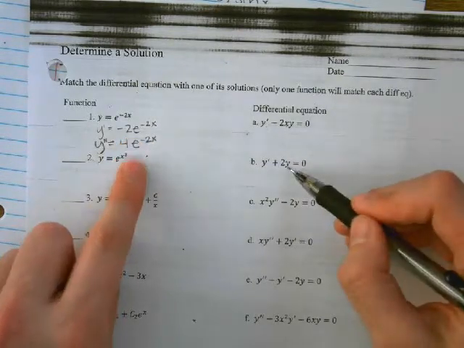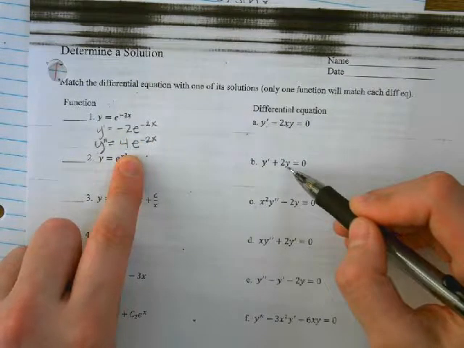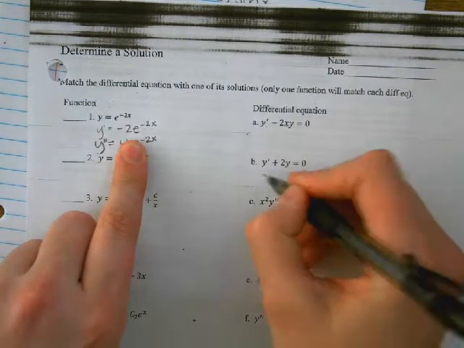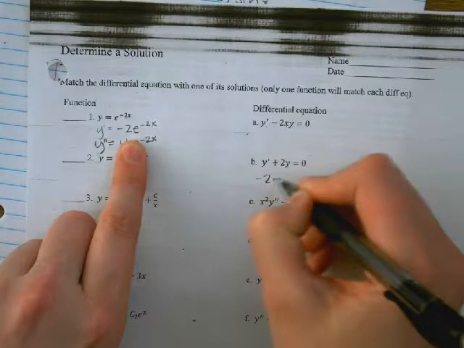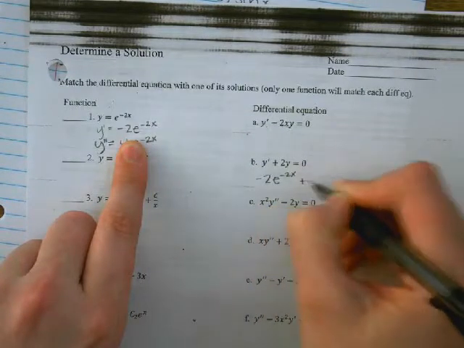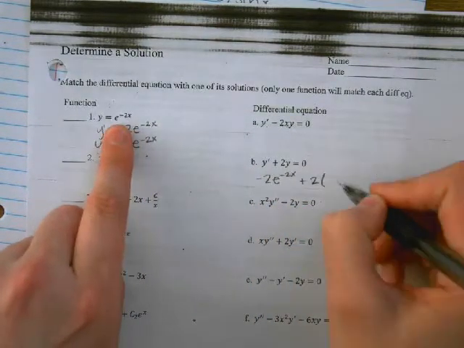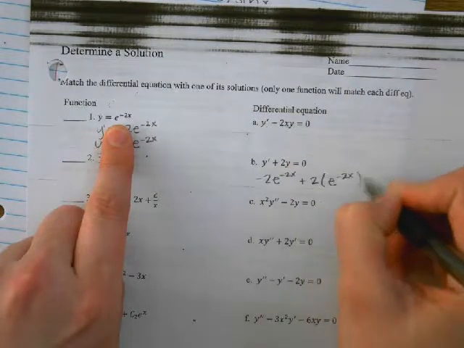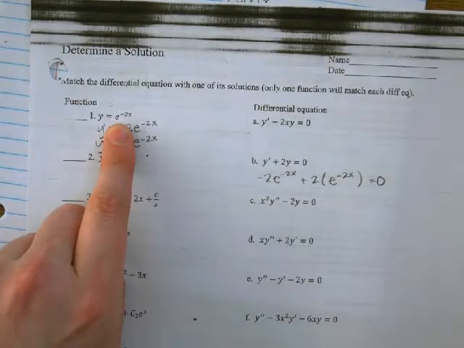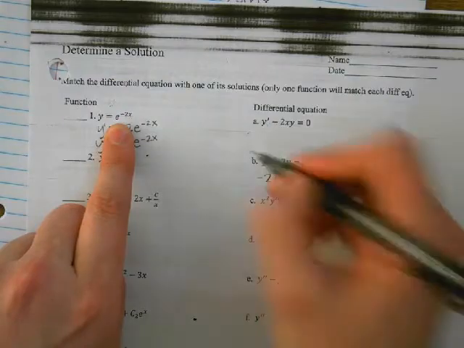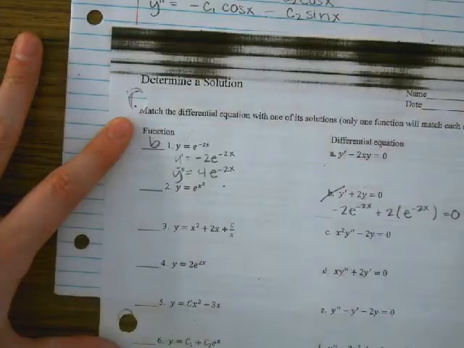Okay. What do you guys think? Is that right? Is it b? Negative 2e there. Yeah. So we've got the first derivative plus 2 times the original function equals 0. Yeah, we agree with that? Yes. Perfect. All right, so the first one's B.